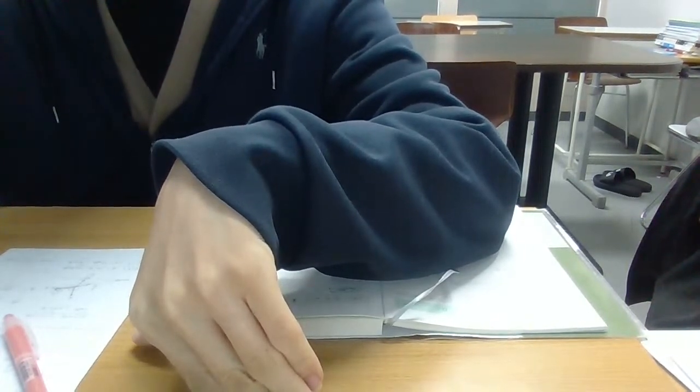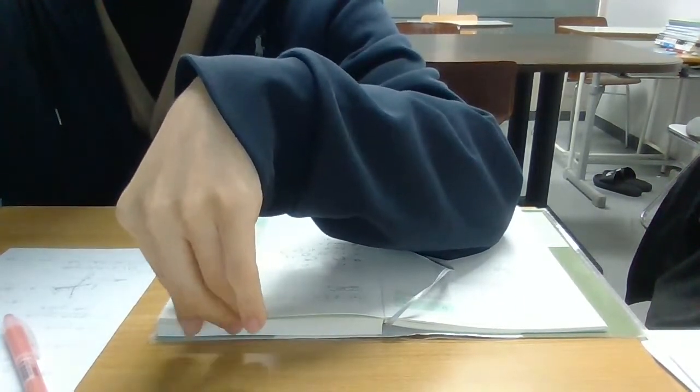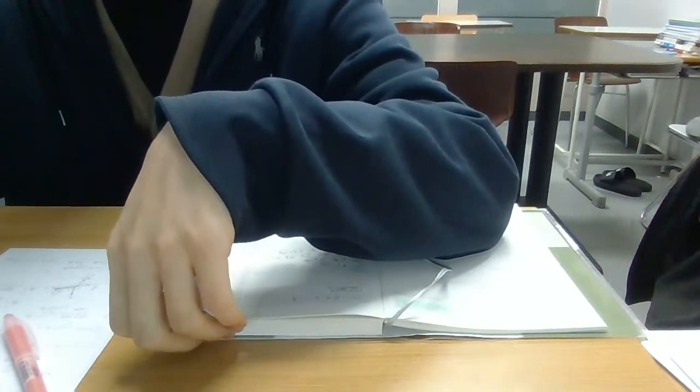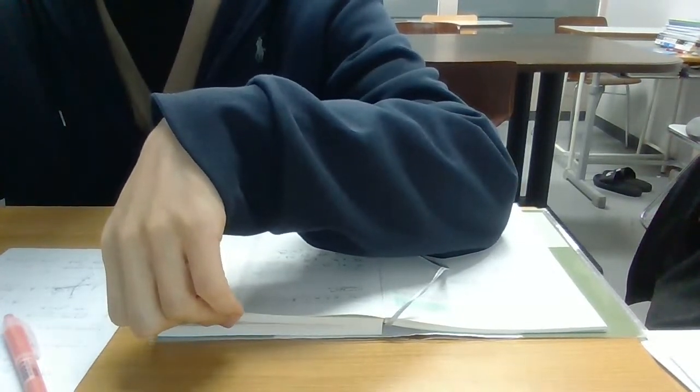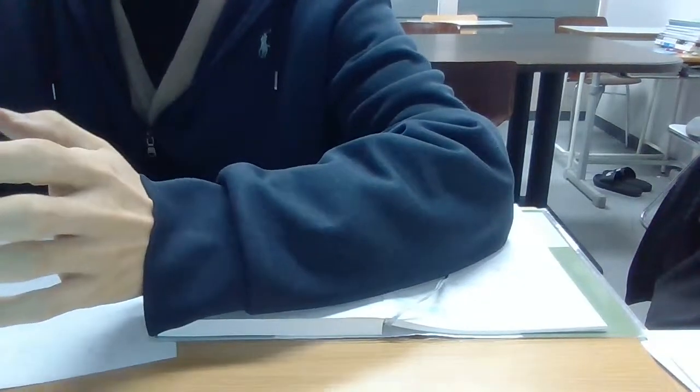And to make a tessellation, that internal angle must be a factor of 360. If it is not, they cannot join at one point.